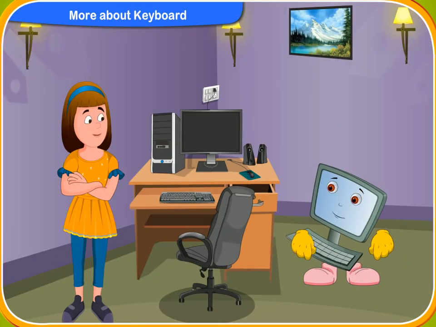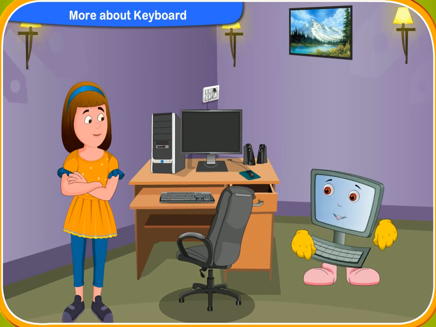Now, I hope you will remember the different types of keys on the keyboard, Rennie. Definitely, Kliko. Thank you for your help.